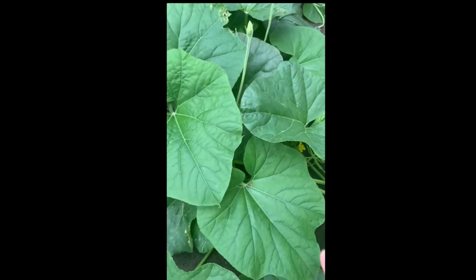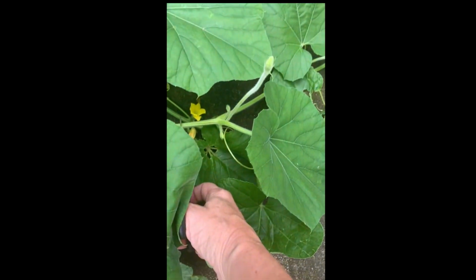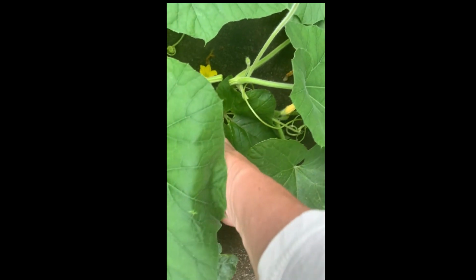Snip, snip, snip. This one is on the sidewalk. I'm going to cut it here.